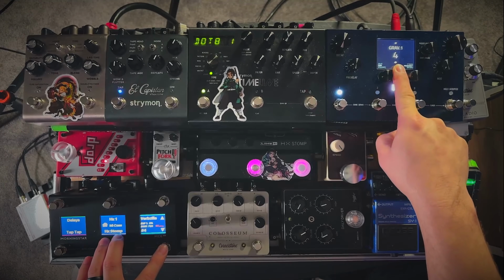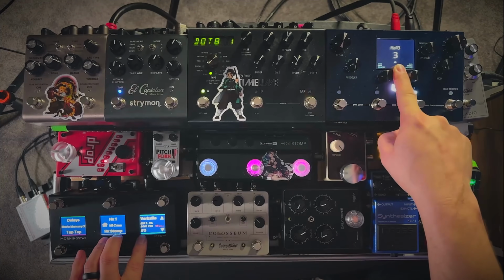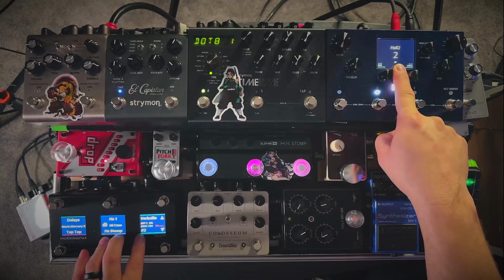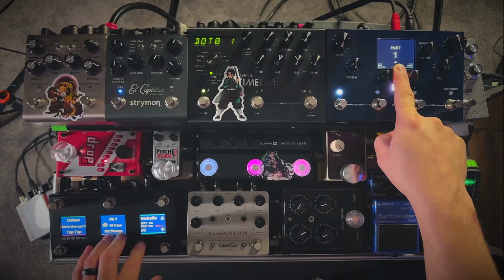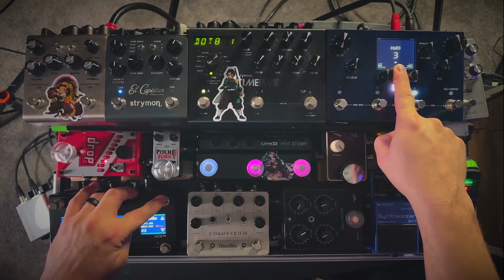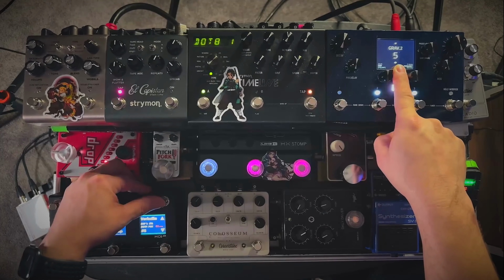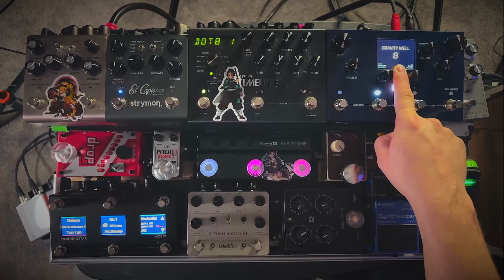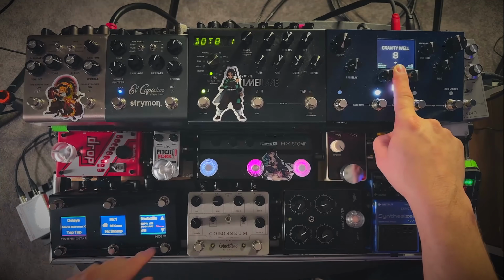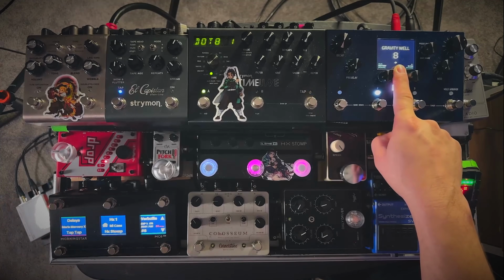So when I hit the down button, it'll go to 3. It brings that down to 3, 2, 1, and then if I go up, it continues to go up. I have it set to 12. You can set it to how many you want. If you want it to only do 3 times, 6 times, or 12 times.